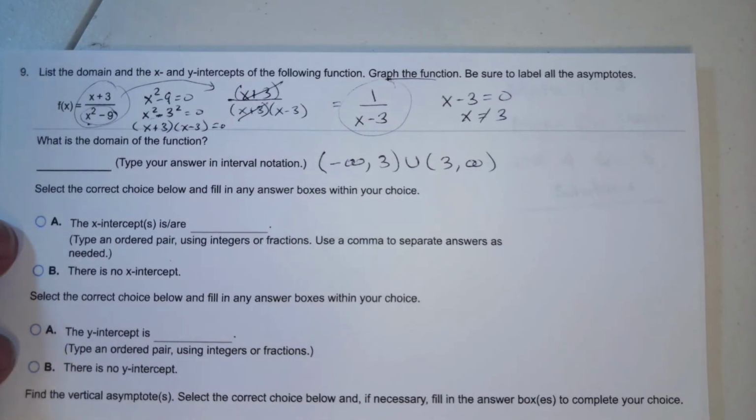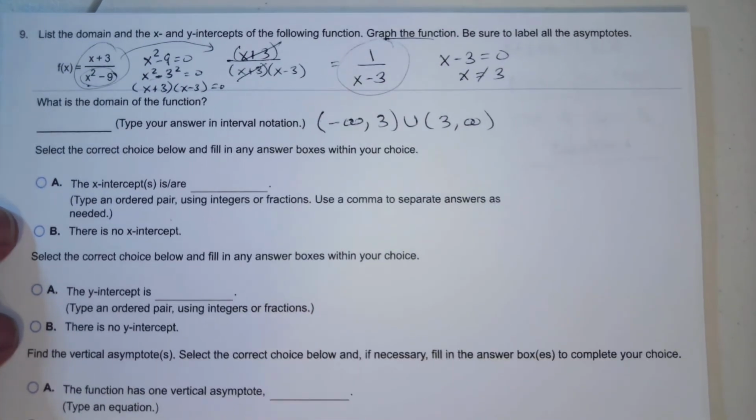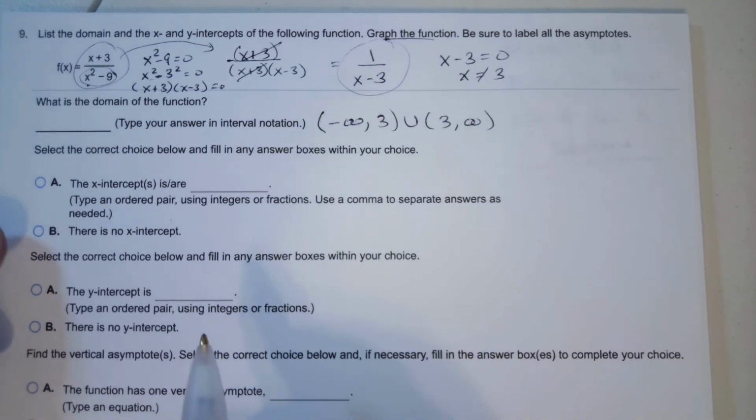X-intercepts. Do we have any x-intercepts there? So remember, what defines an x-intercept in our function?